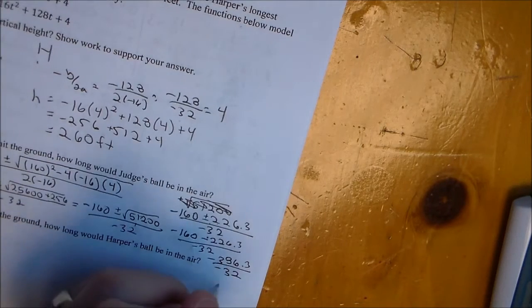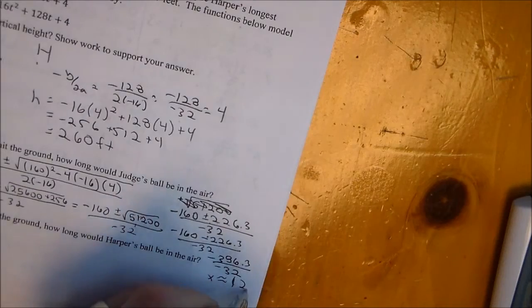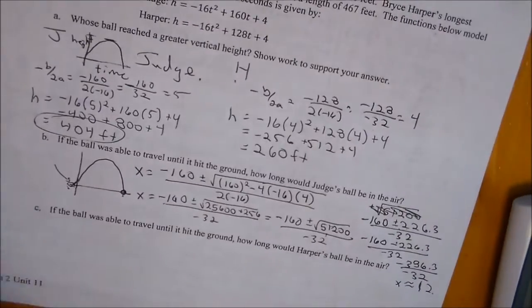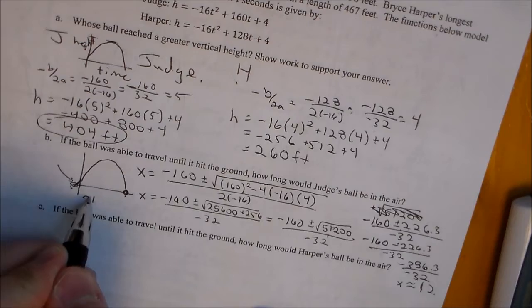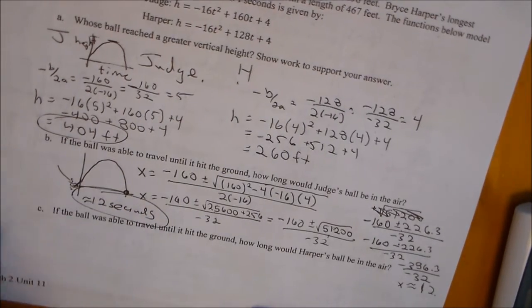We get about 12.07, so x is about 12.07. Coming back over here, that tells us it's about 12 seconds until it hits the ground.